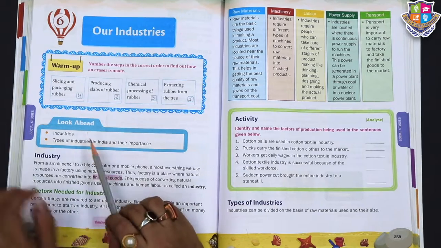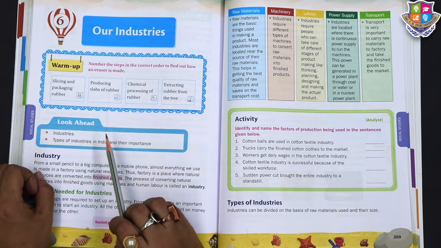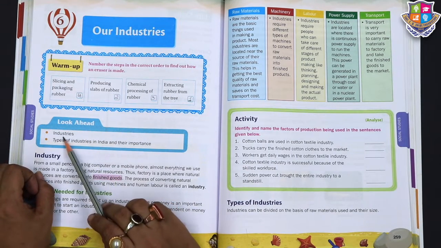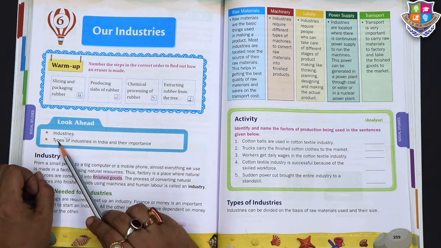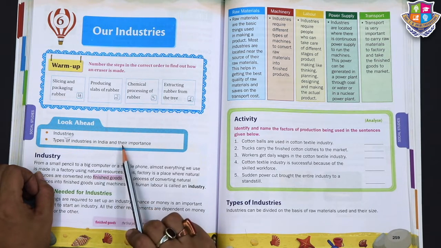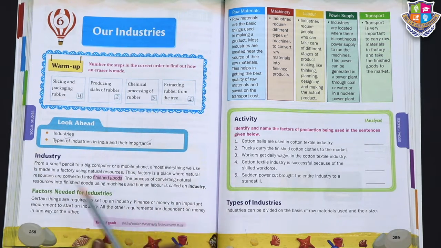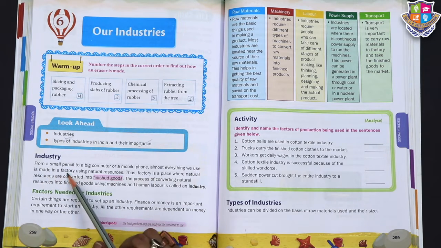Now look ahead. In this chapter, what are we going to learn? First, about industries. Second, types of industries in India and their importance. Okay, now industry. From a small pencil to a big computer or a mobile phone, almost everything we use is made in a factory using natural resources.